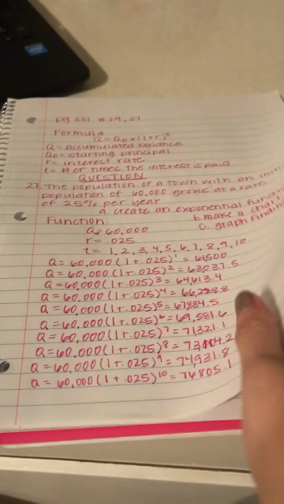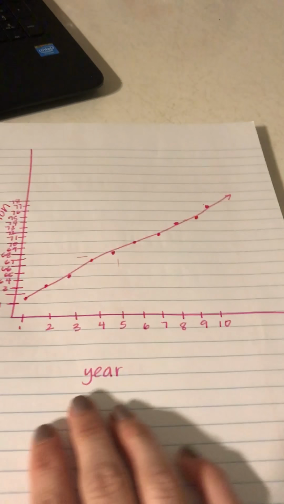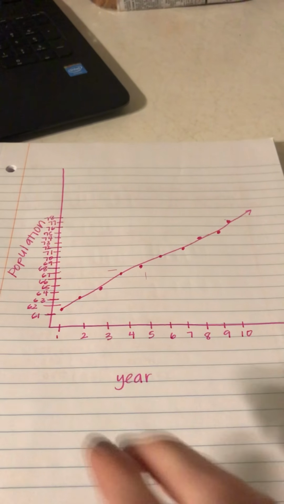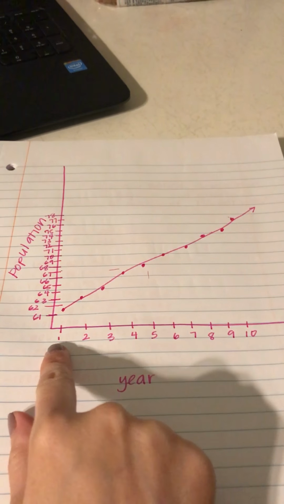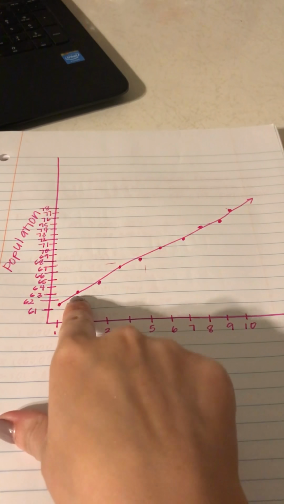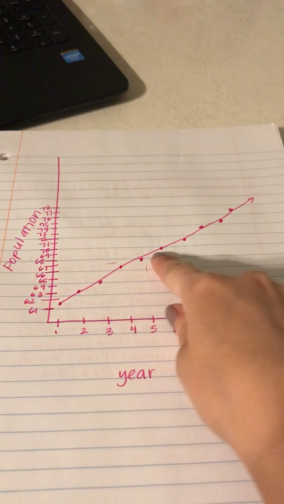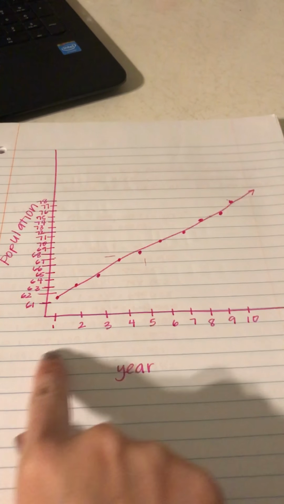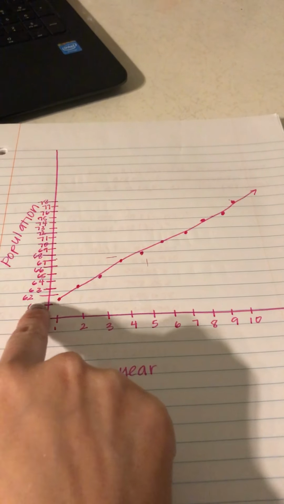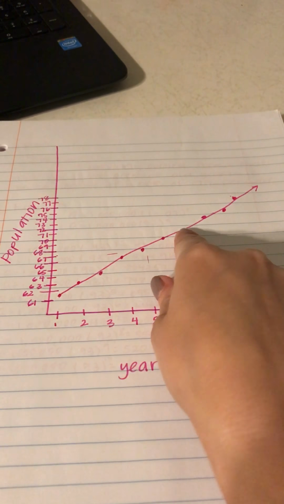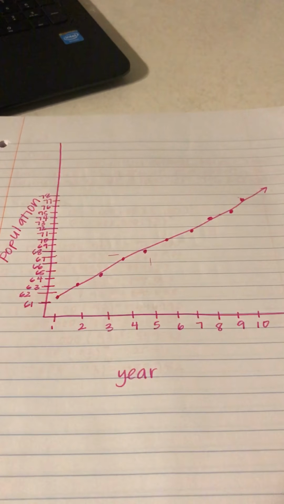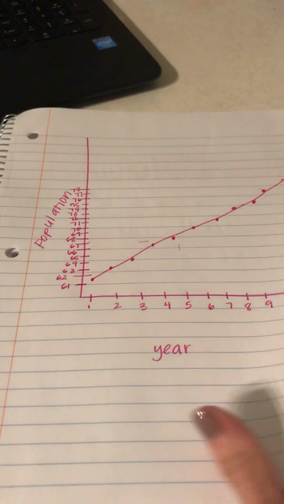So on the next page here, not good at drawing, but this is what I did. So since it is growth, each year it grows by 2.5%. So I made a chart showing how many years and at what rate it is growing. So that's that.